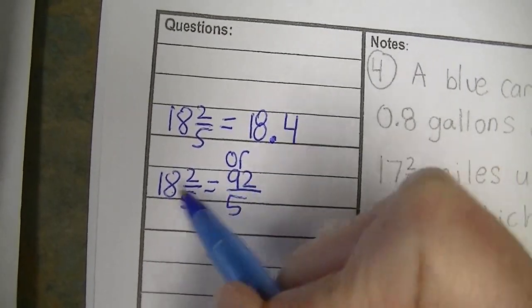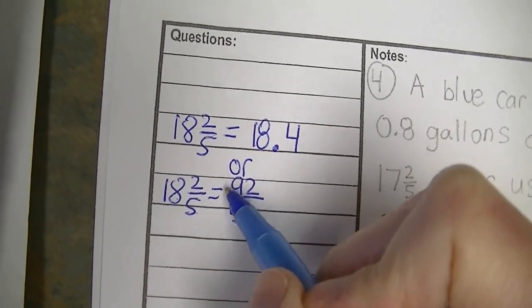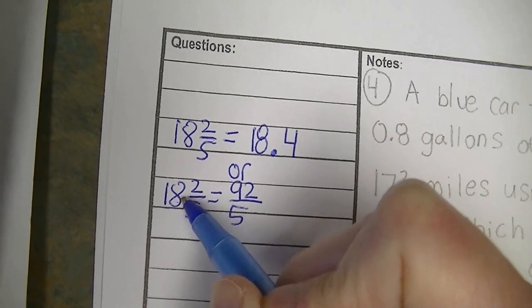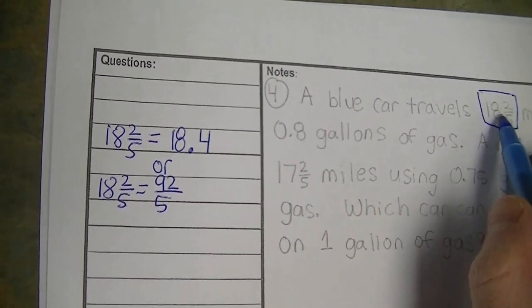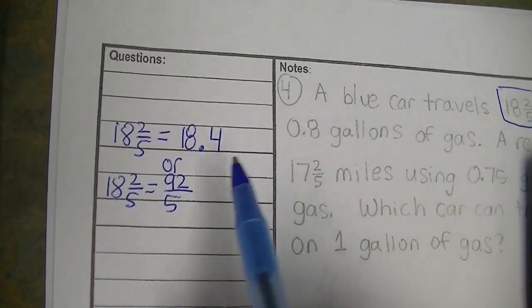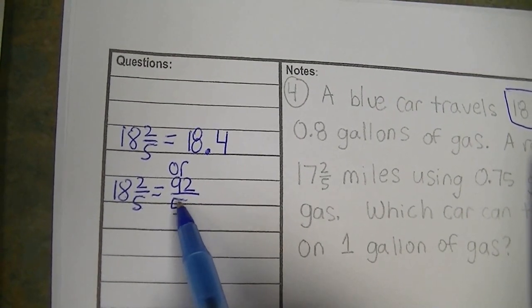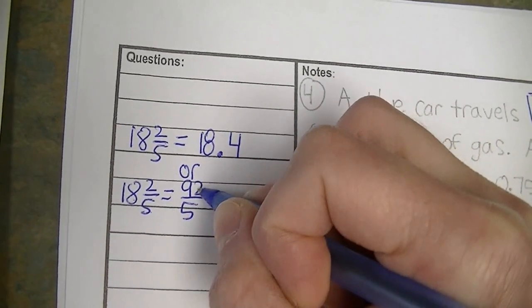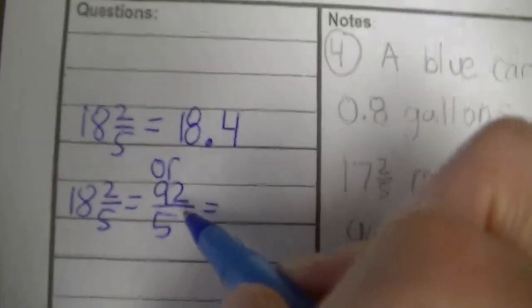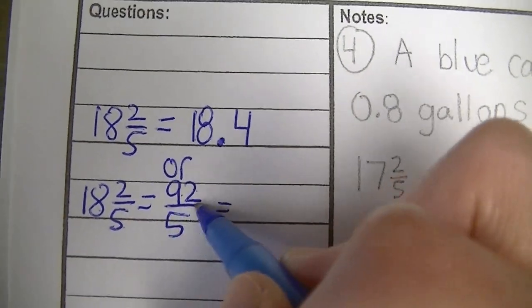So this mixed number and this improper fraction are equivalent. So if I wanted to, instead of writing this mixed number in my problem, I can totally write this improper fraction, because they're interchangeable, because they're equal. Now to go from an improper fraction to a decimal, you would just go 92 divided by 5.